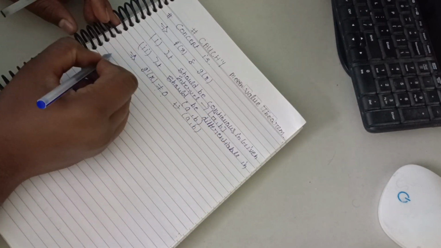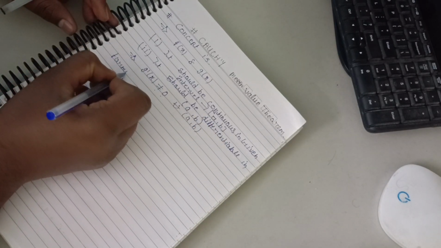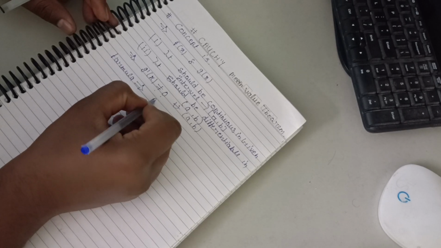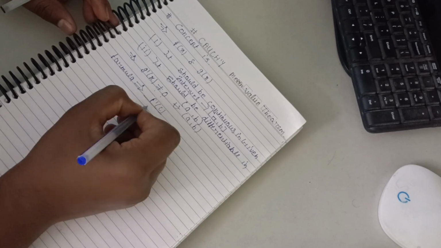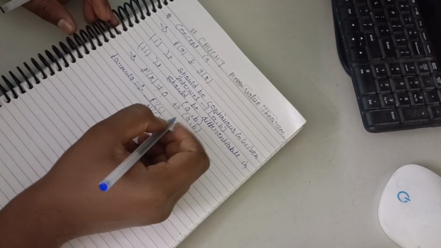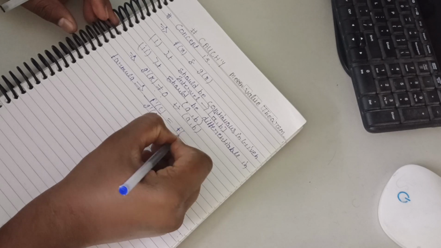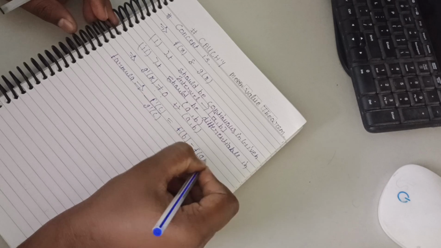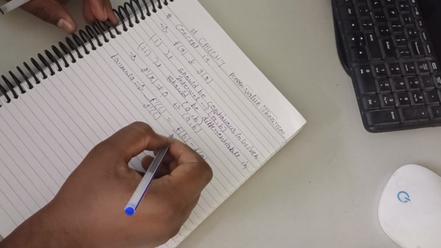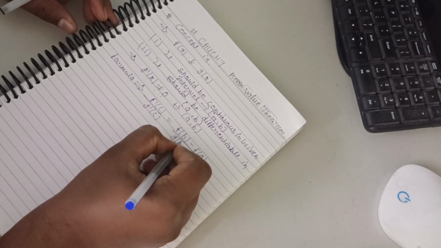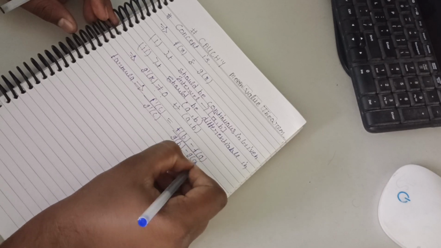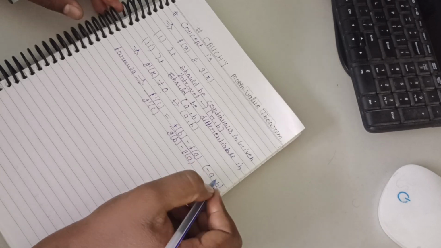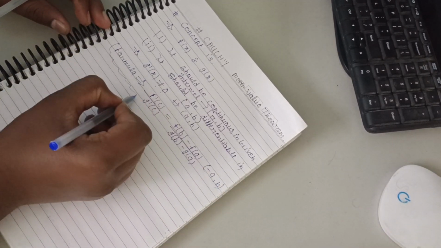So now the formula is f dash c upon g dash c is equal to f of b minus f of a upon g of b minus g of a, for c between a and b. Okay, so this will be the formula.